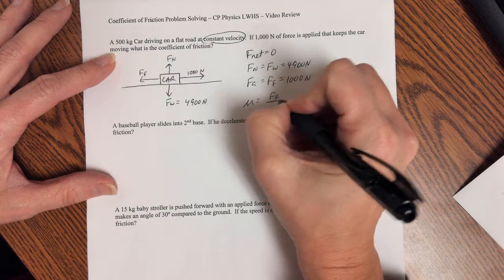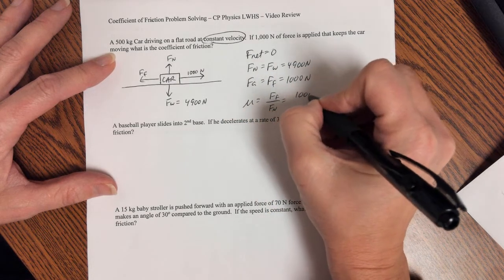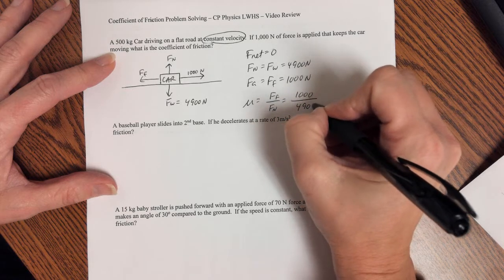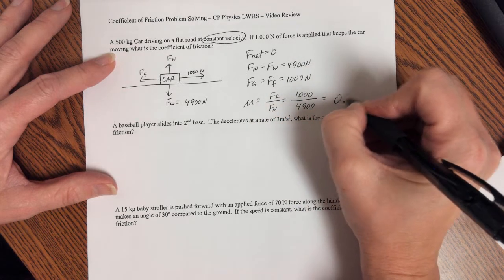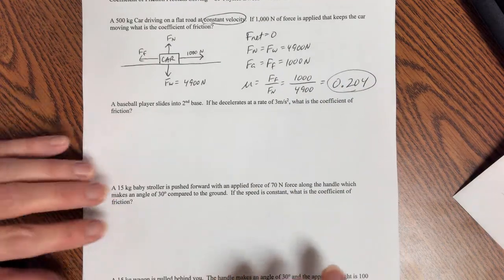Coefficient of friction is the force of friction over the normal force. So you've got 1,000 newtons divided by 4,900 newtons, and that gives you a coefficient of friction of 0.204.